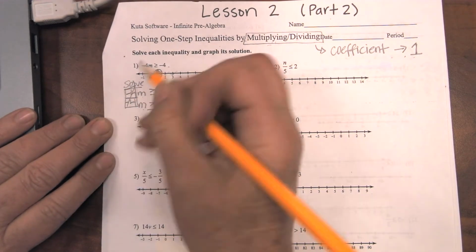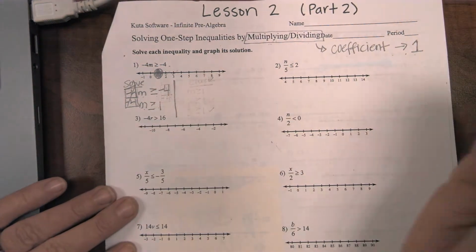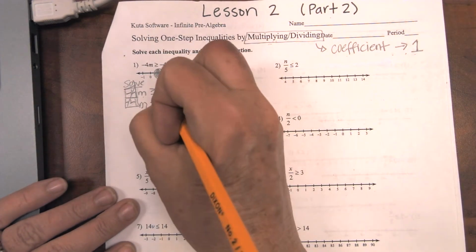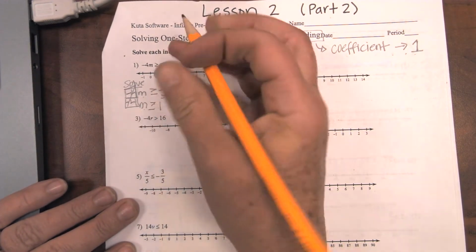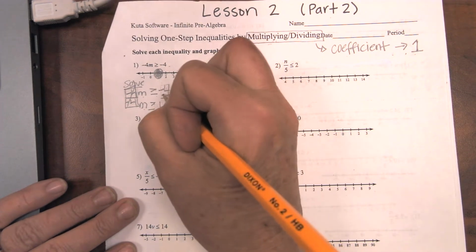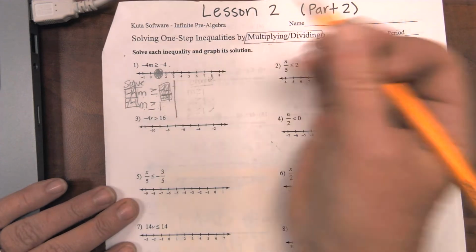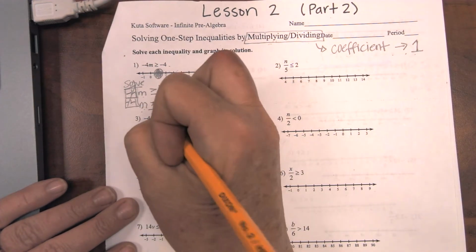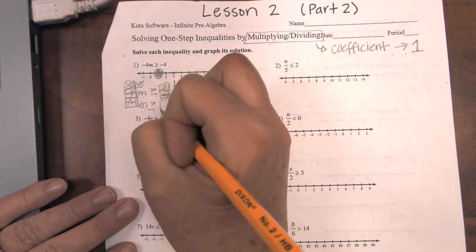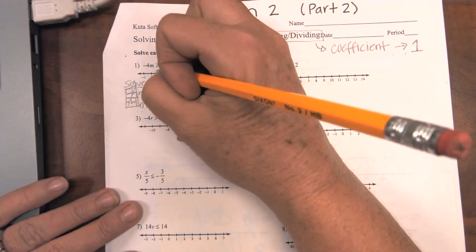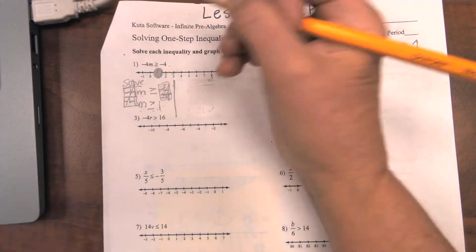So now this is a 1, and I have a 1m. But whatever I do to one side, I have to do to the other. Now notice that I have a negative 4 divided by a negative 4. Well, that is also a 1. Okay, so now I have m is greater than or equal to 1. So I'm going to go ahead and circle this and color it in.